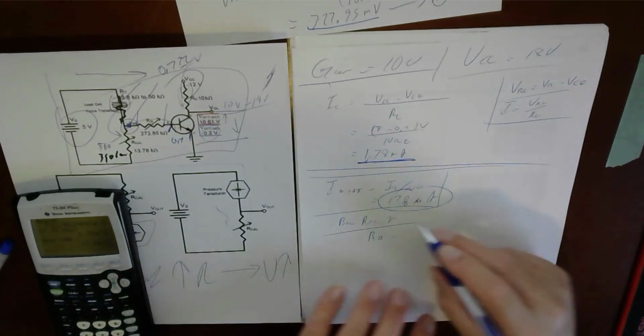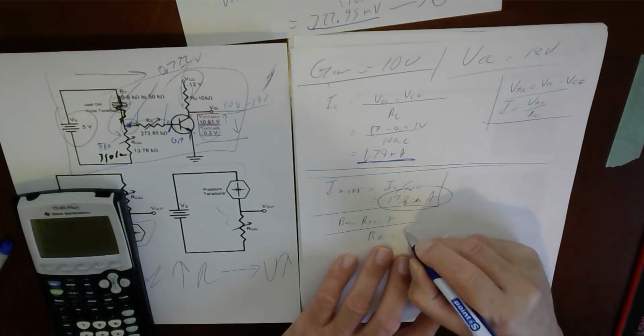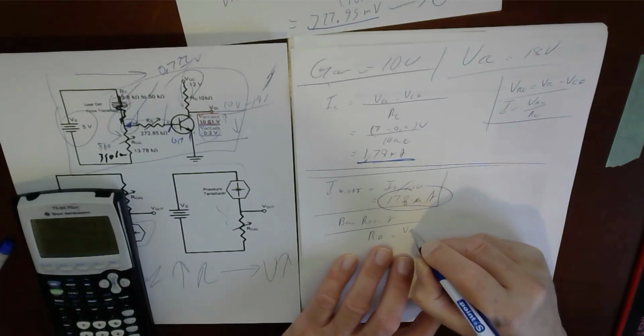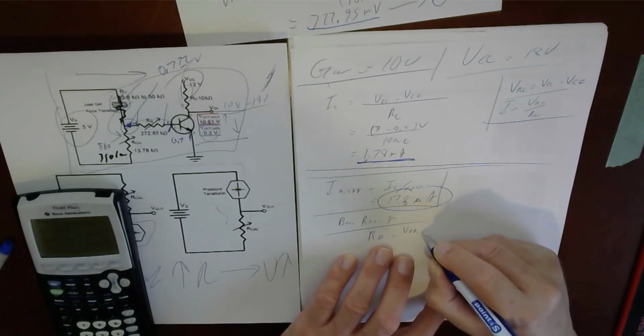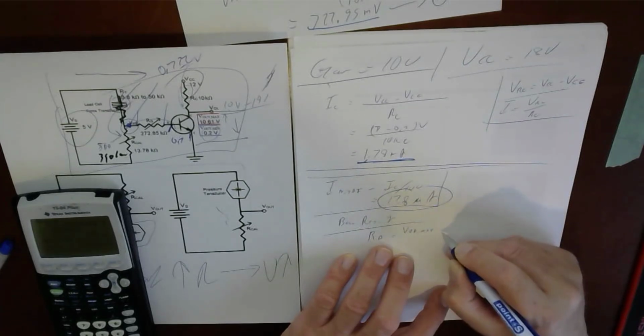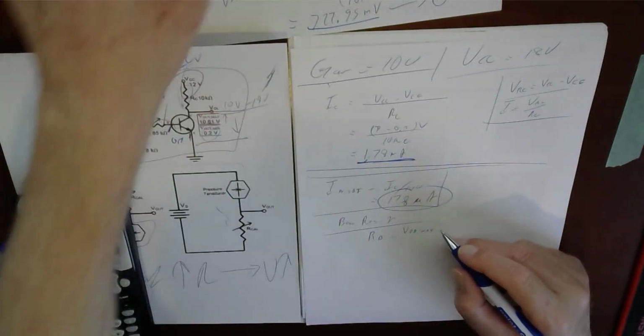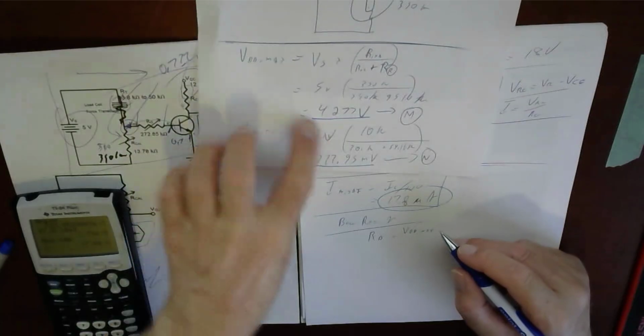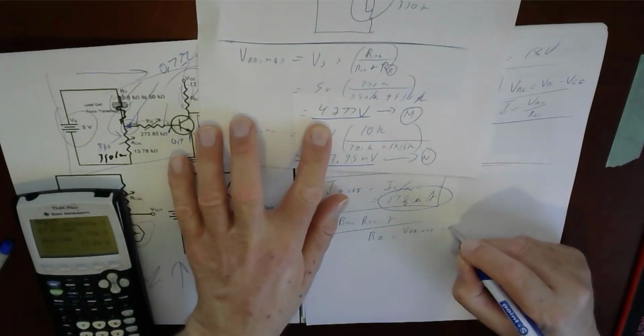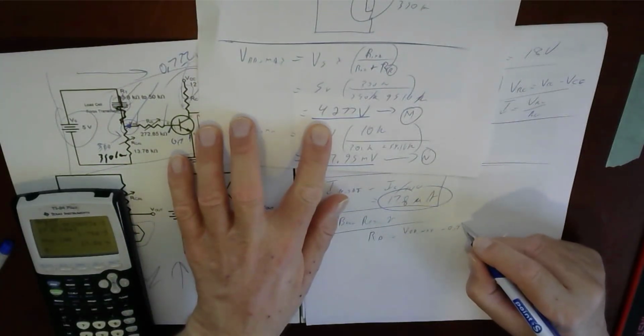Well, I know what the current is. It's this. The voltage drop across the base is going to be VBB, more specifically max, the maximum voltage, minus 0.7 volts.